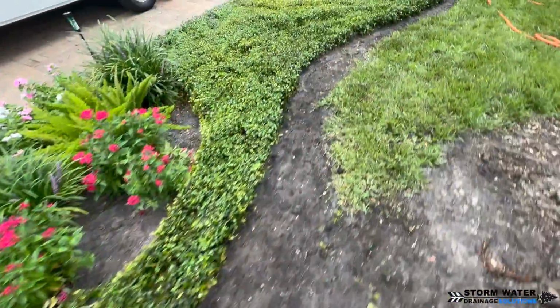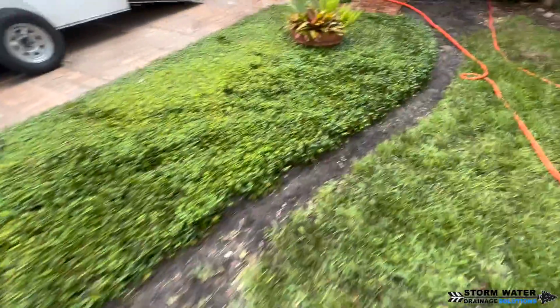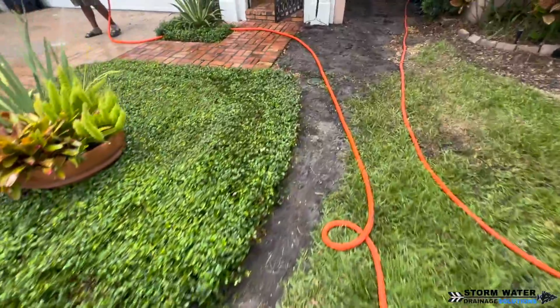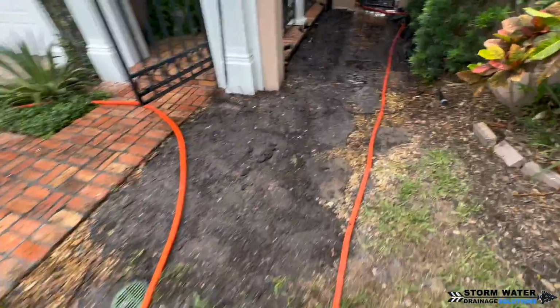And if you cannot do this because there is not enough slope on the property, then you're going to have to put a sump pump system in. There's just no way around that.